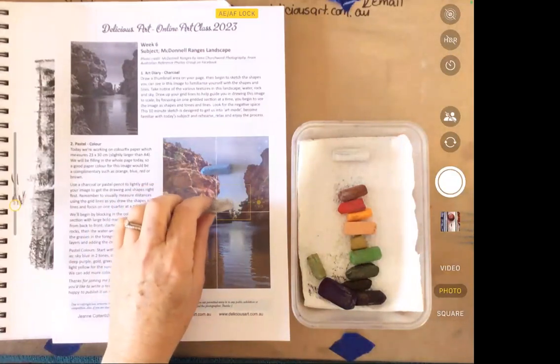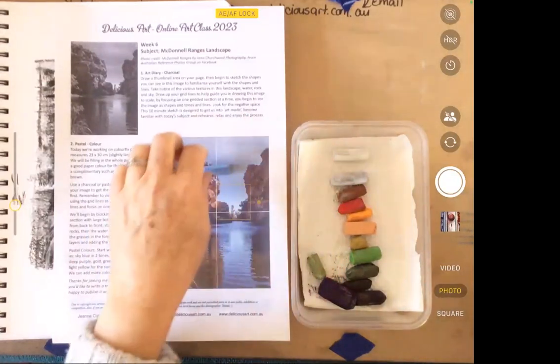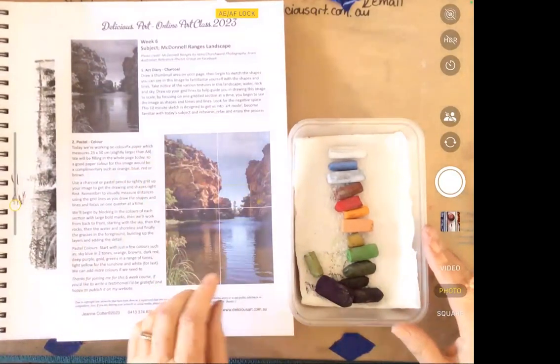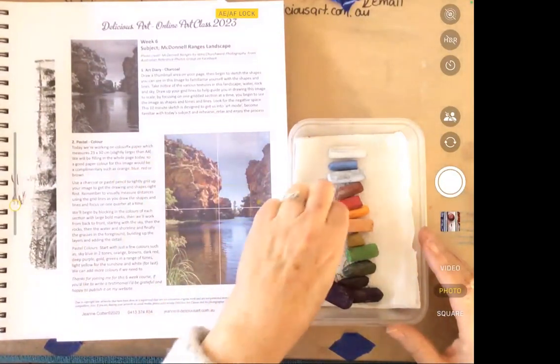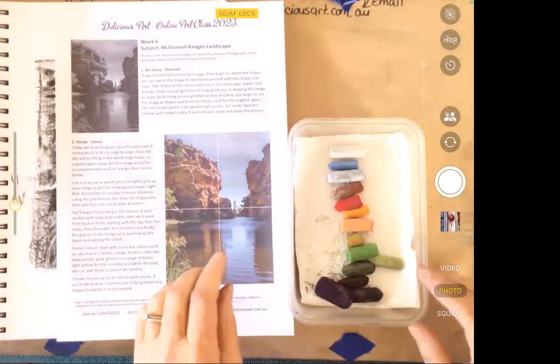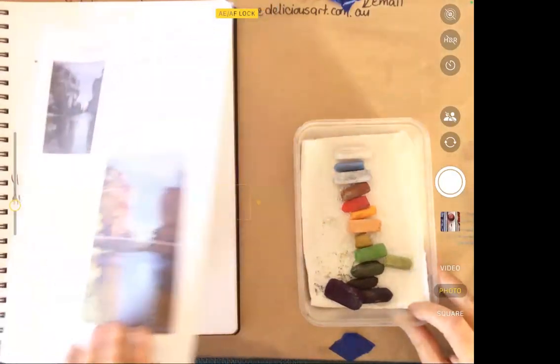So that's how I choose my colours. I literally do that and hold them over and go, yep, that's pretty good. Yep, that'll do. So this is what I've picked up. I've got quite a few here. So I'll probably end up getting some more browns, I think. I haven't quite got enough browns. But basically, I'll put them here.